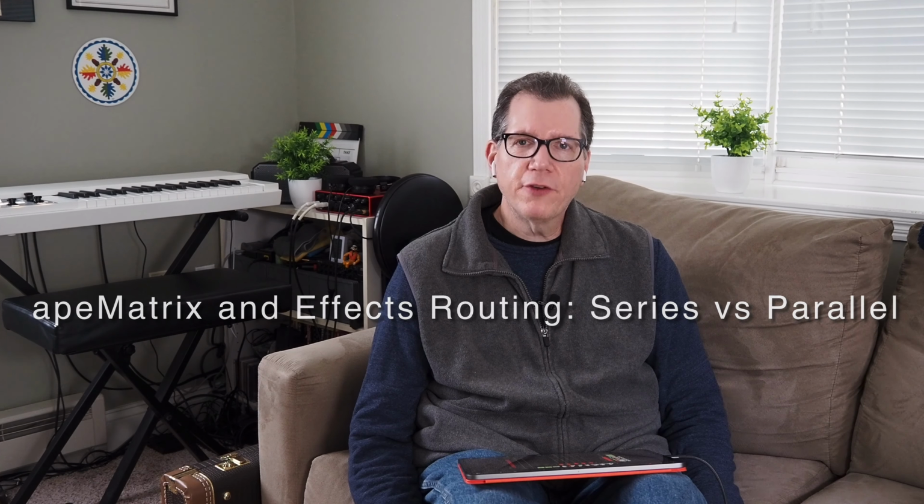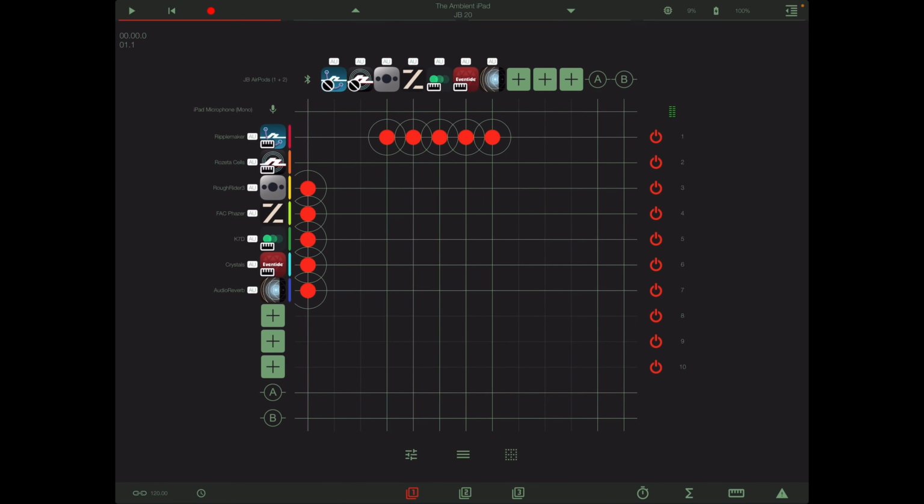I'm going to demonstrate the different ways you can route effects in apeMatrix. So I have an instance of apeMatrix set up here. I did this just so we can get right into how you route. Using Ruismaker as the only sound source, and I have Rosetta cells will trigger that, just so we can have that going and just play around with the different ways that the effects can be routed.